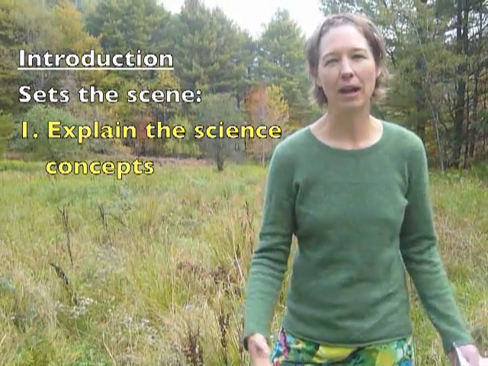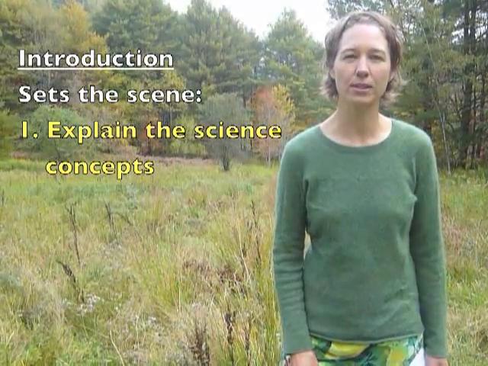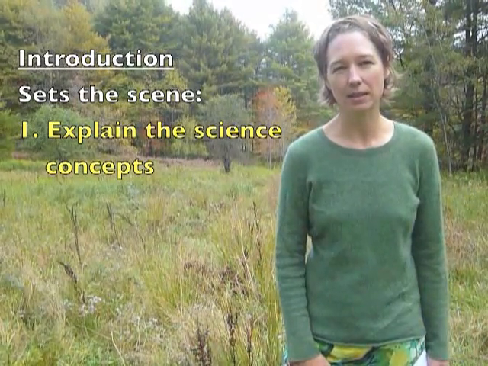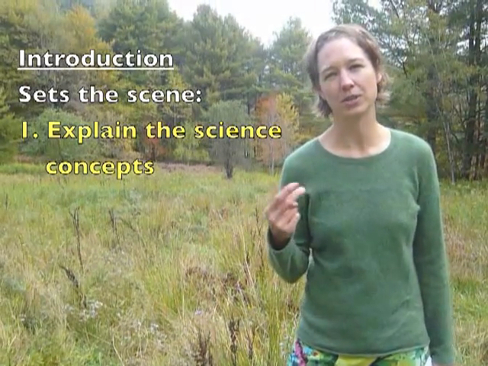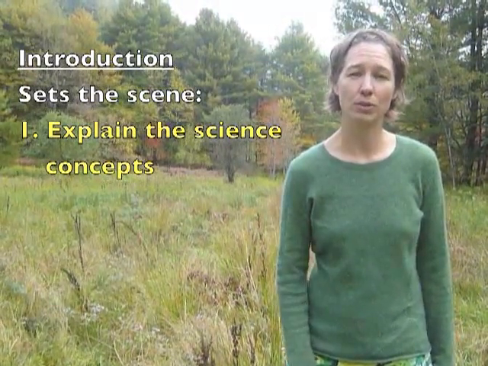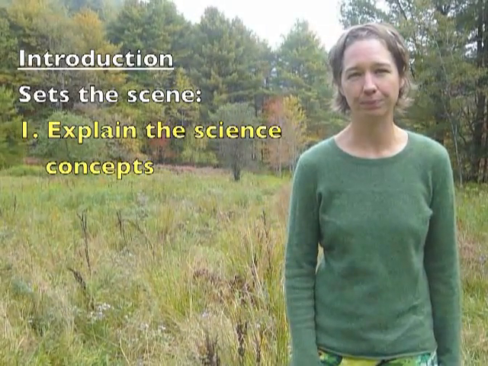It gives the background of your study. So one of the things you do first is explain the major concepts in the study. In this case, it's biodiversity. So you want to explain what is biodiversity, how do you measure it, which means that you're going to talk about evenness and richness and what those things are and how they relate to this particular study.